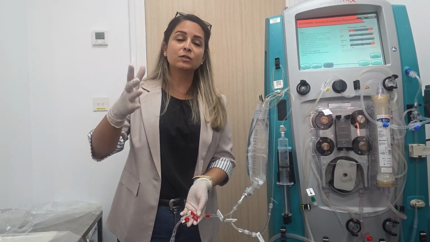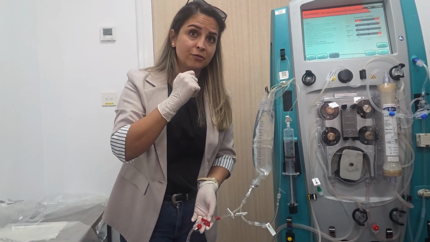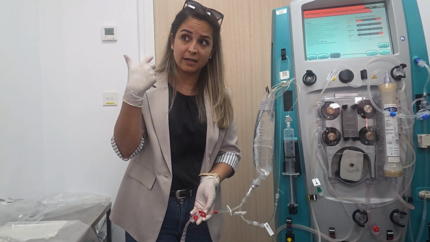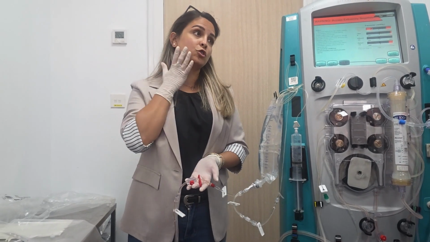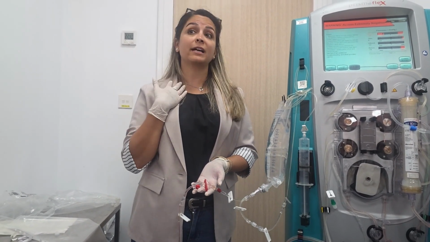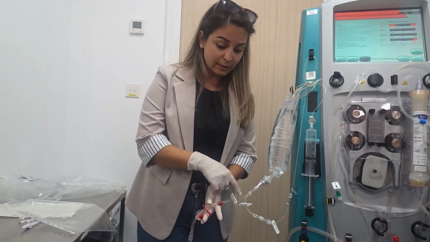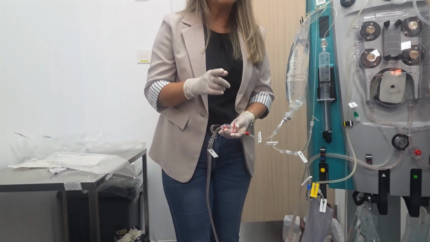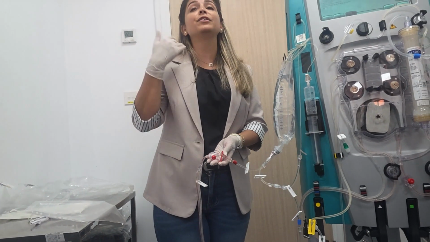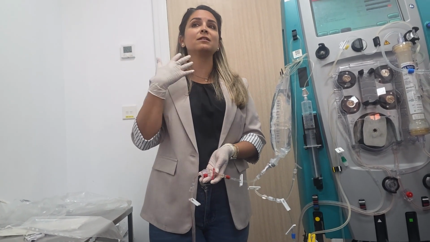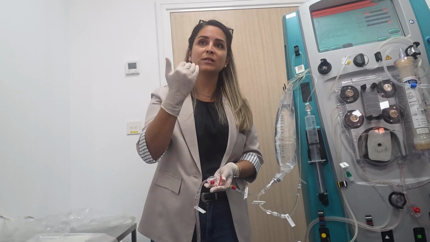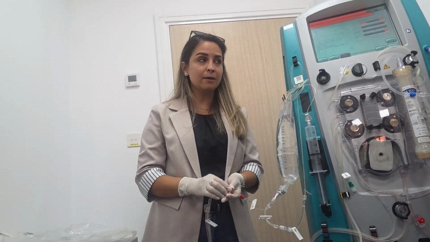That's why I might flush the catheter itself to see how the flow is. Check the position of the patient, position of the catheter, especially when you have a femoral one. Check that there is no kinking, or maybe the blood flow you put is very high, so the catheter is not tolerating. So I need to reduce the flow rate a little bit.